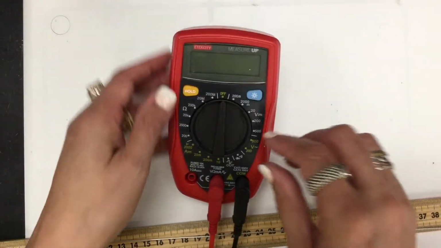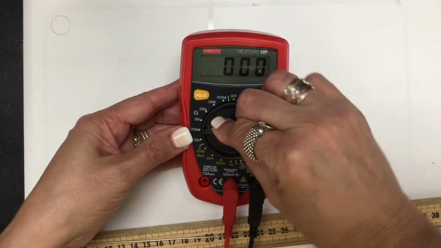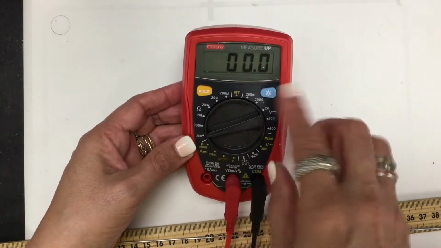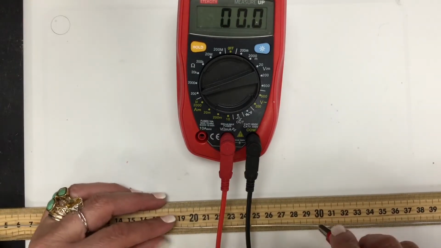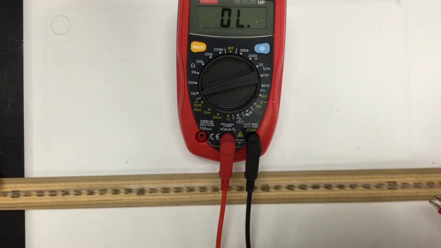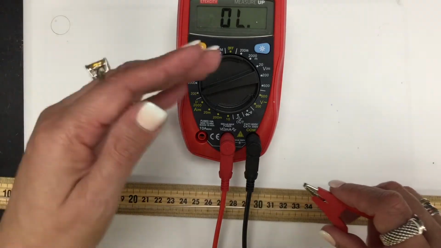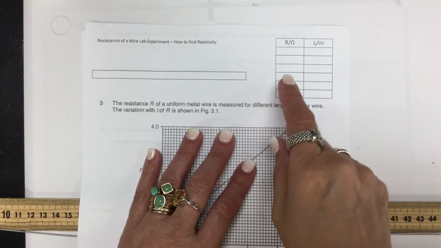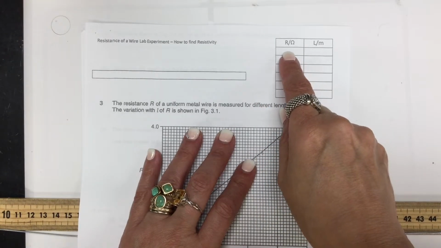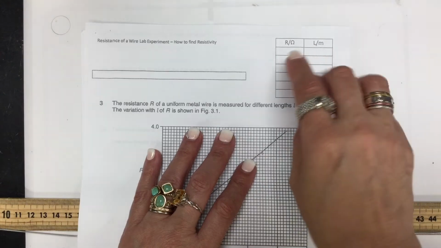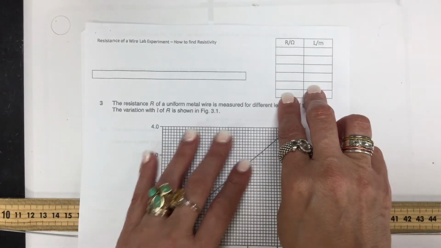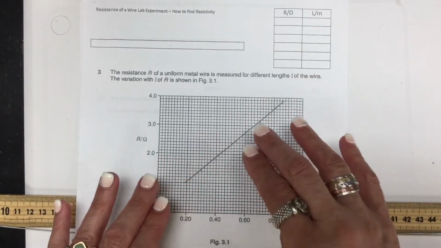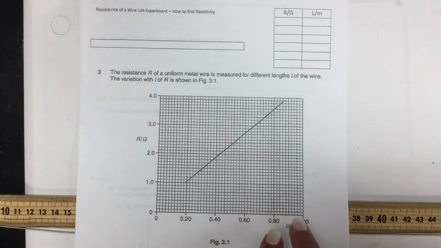So for this, I need to set the resistance on the lowest value on this dial, and as the length, take different lengths of this wire and measure the resistance. Then I'm going to record the resistance for each length, and then I will set up this table and use this table to draw a graph with resistance over length.